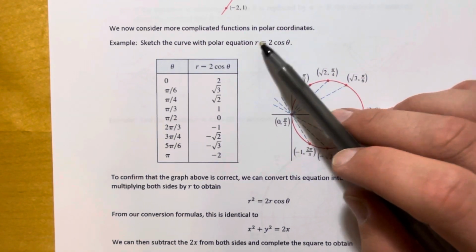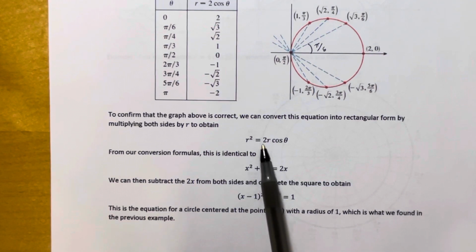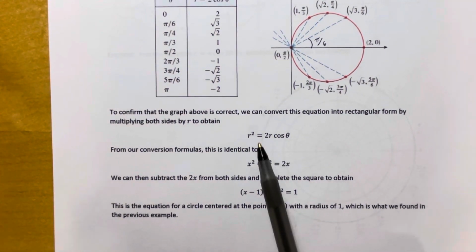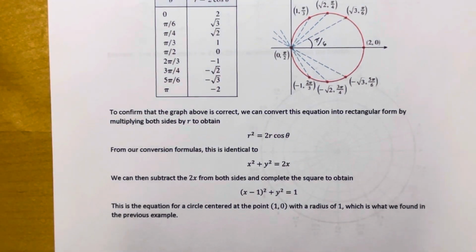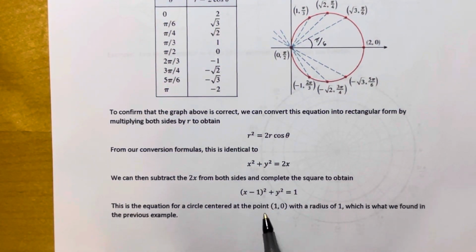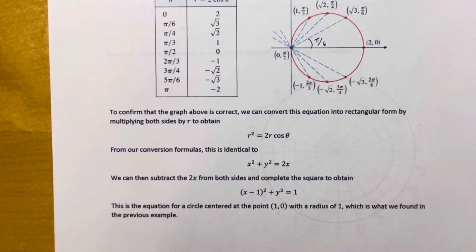I'm going to multiply both sides of this by r. And what that gives me is r squared equals 2r cosine of theta. Now my reason for doing that is because r squared and r cosine of theta both show up in those conversion formulas. We know that r squared is equal to x squared plus y squared, and r cosine of theta is equal to x. So multiplying it by 2 gives me 2x. Now we have the exact same equation, but in rectangular coordinates, which is a little more familiar to us.